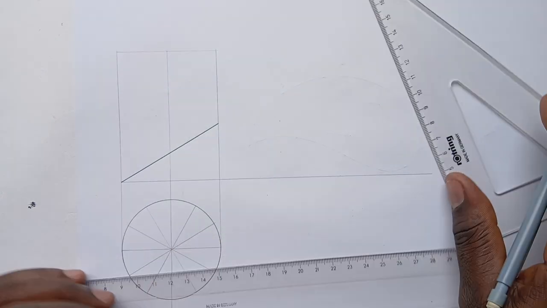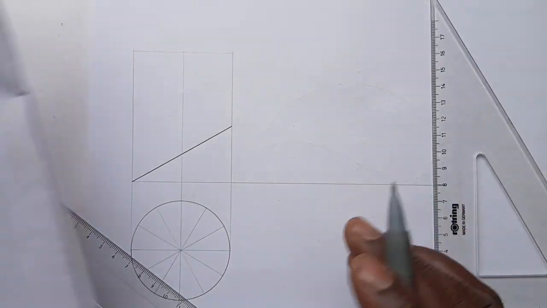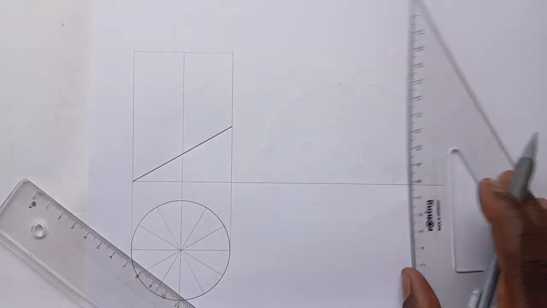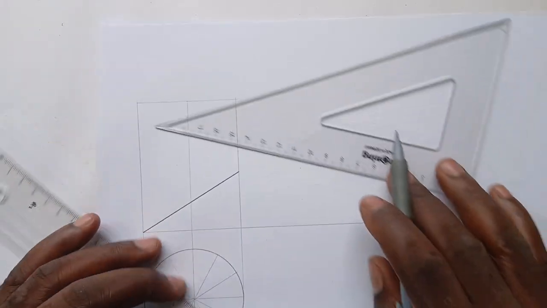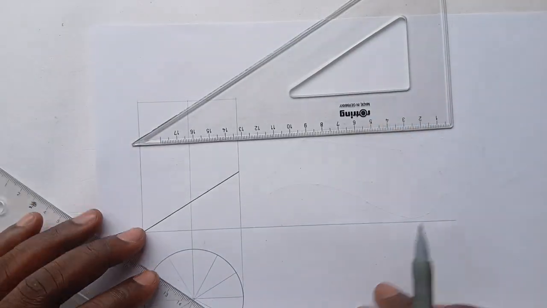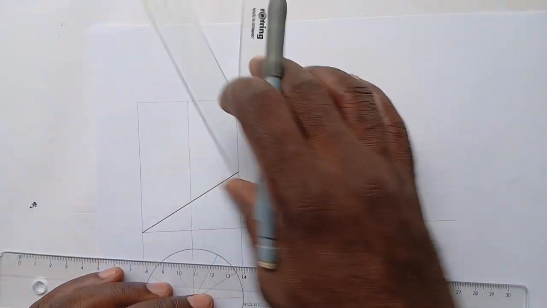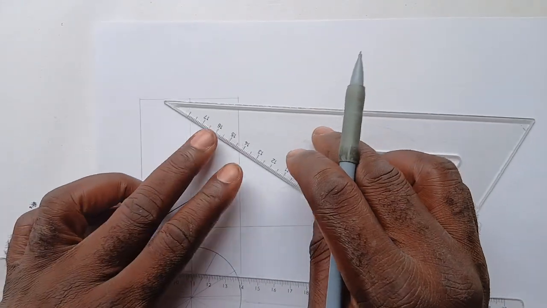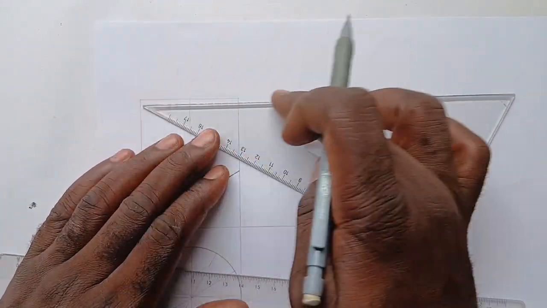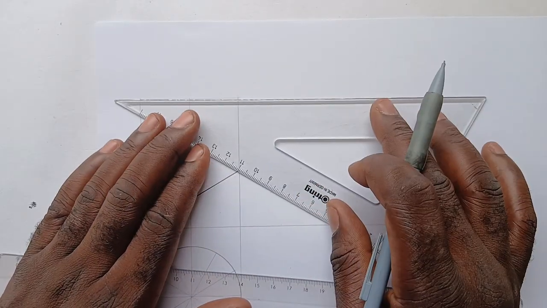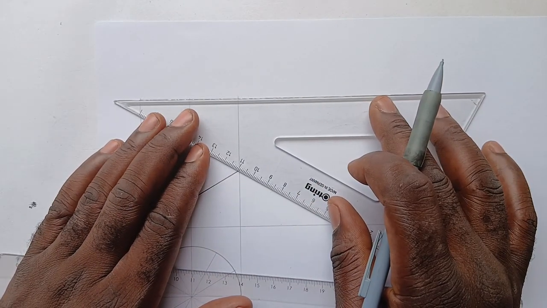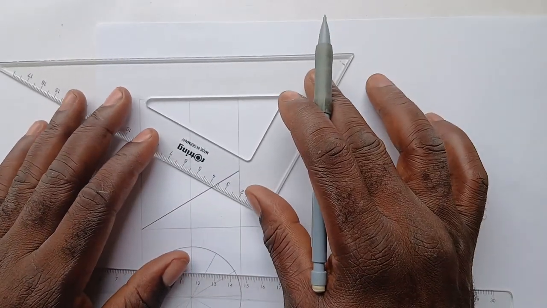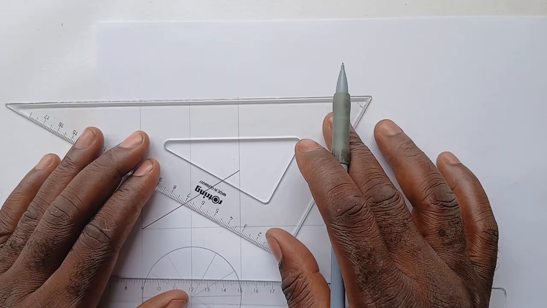All right, so what you do next is check this one out. This is 30 degrees to this plane here, so we'll still use our 30. This time around we're going to position it in this form. We're going to align it with this part.